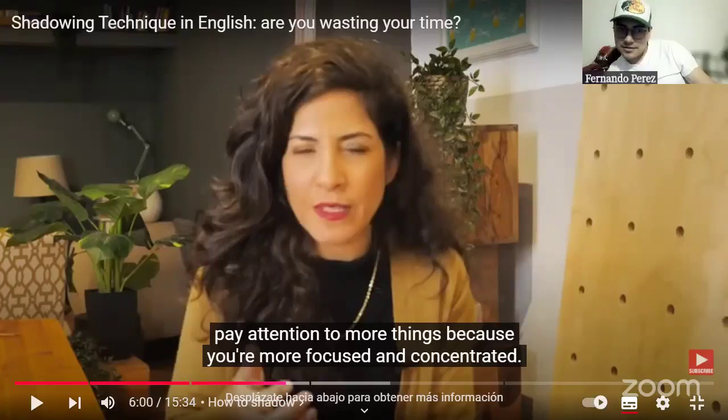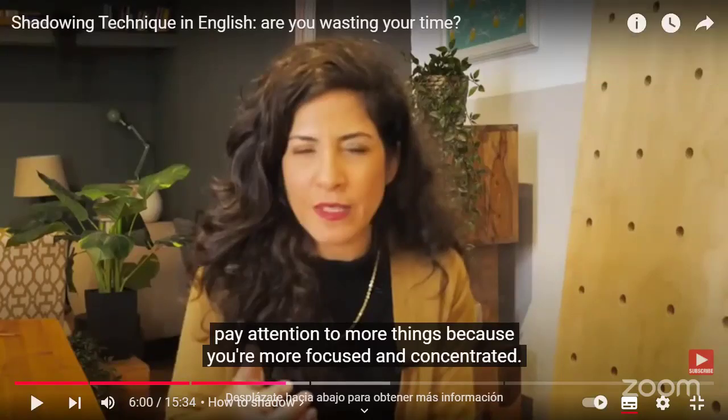What do you think about shadowing? I think that it's very interesting. It's like repeating. I associate it with when a kid is repeating while listening, and starting to know how to read.